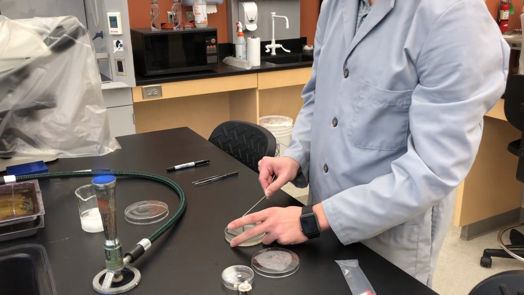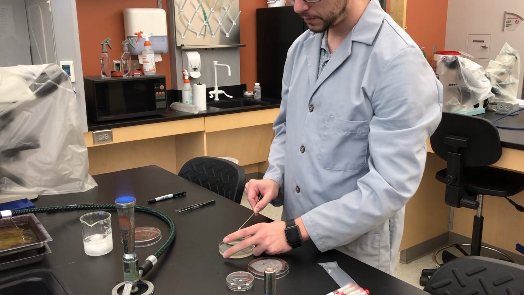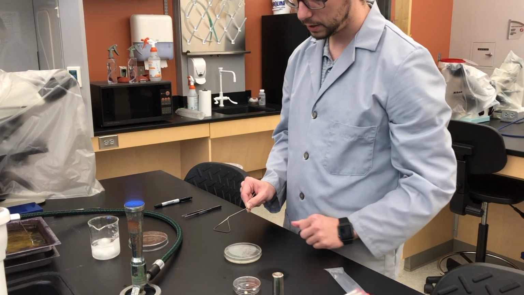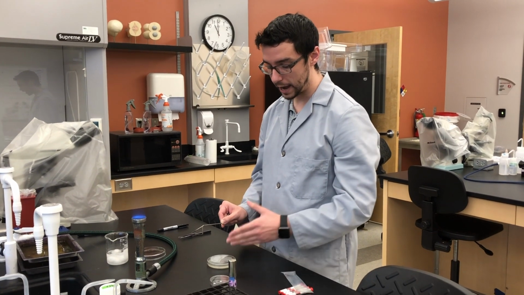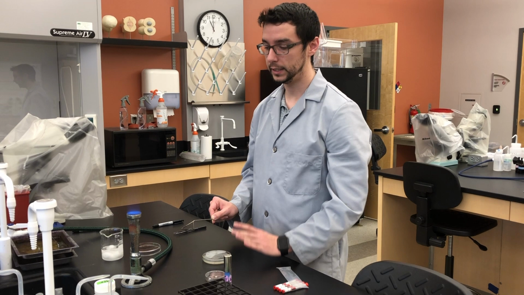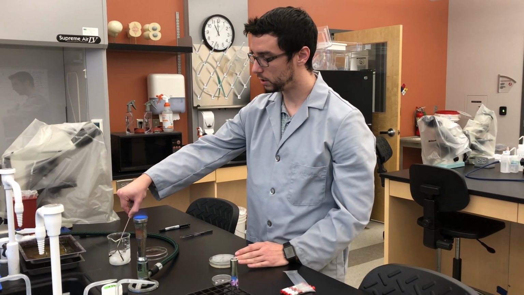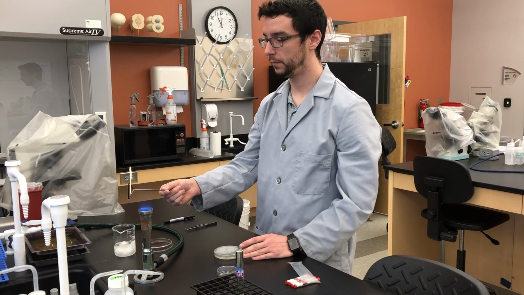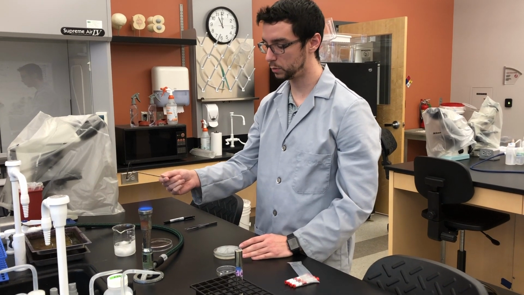Okay? Recover and let that bacterial broth that we've added to it soak in. Give it a minute. We're then going to sterilize this, dip it in alcohol, and flame it. We are now done with the spreader at this point.